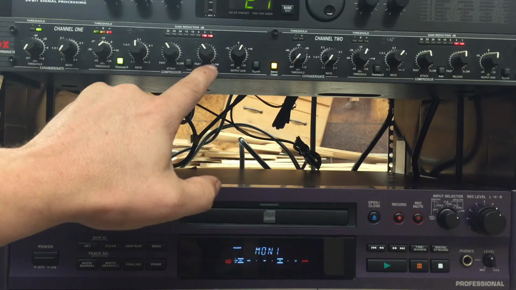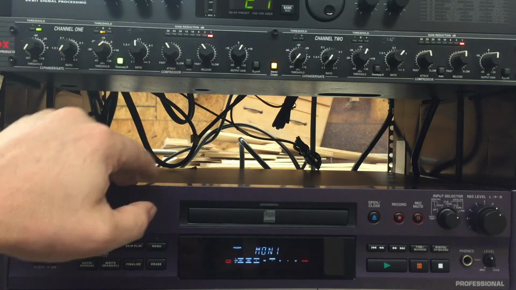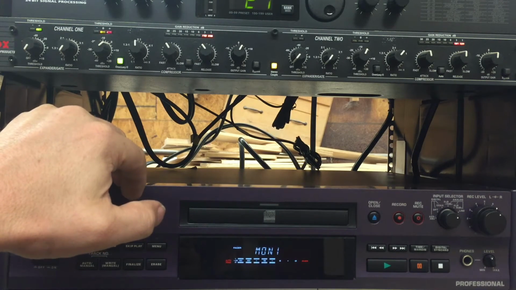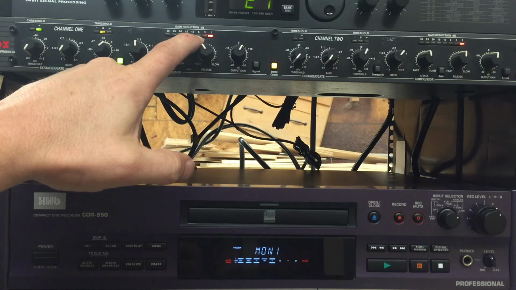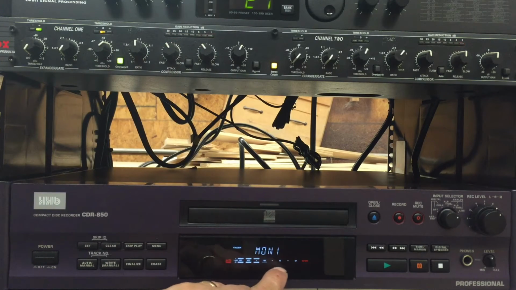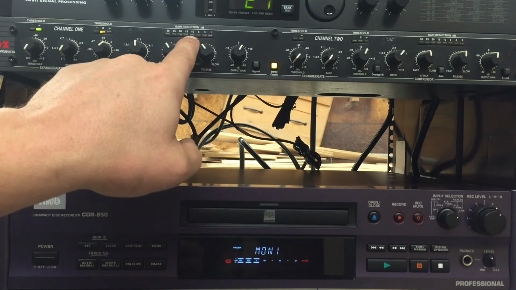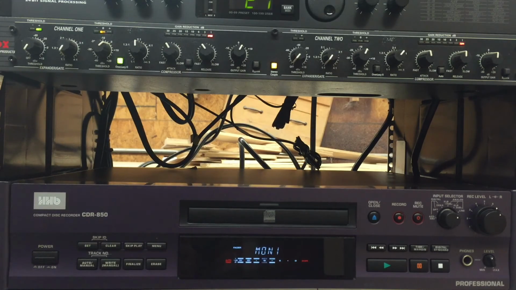So that's the basics of a compressor. This metering here is showing our gain reduction in decibels. Gain reduction is also called GR. So typically when I'm talking, I'm hitting 3 to 6 dB gain reduction and we're maintaining some good hot signal right here. But then when I get loud, I'm hitting 10 and 15 dB in gain reduction and I'm still not distorting here. So that's how a compressor works.